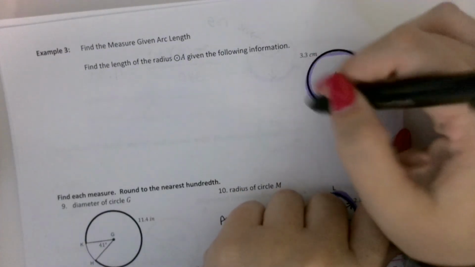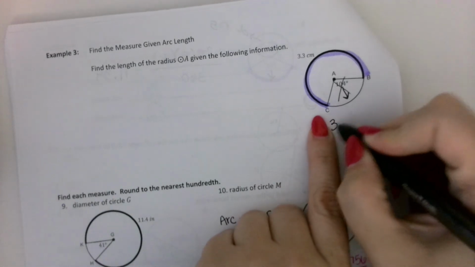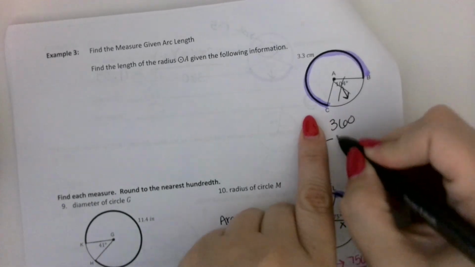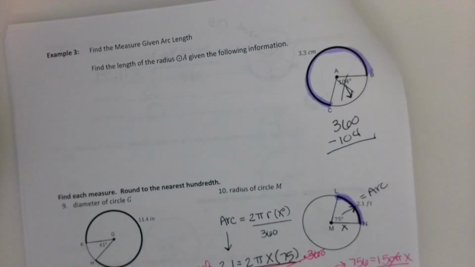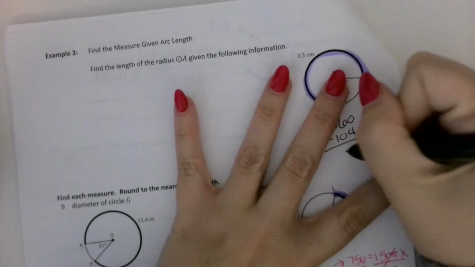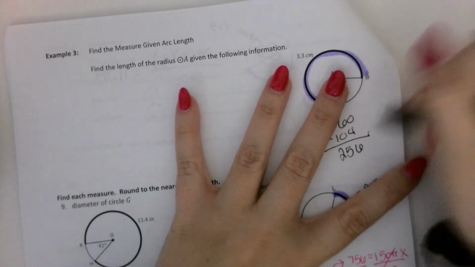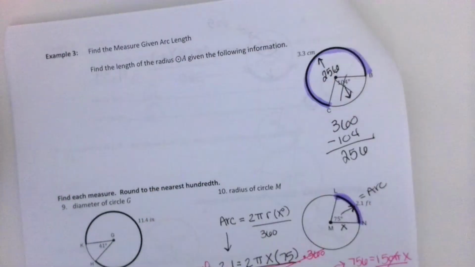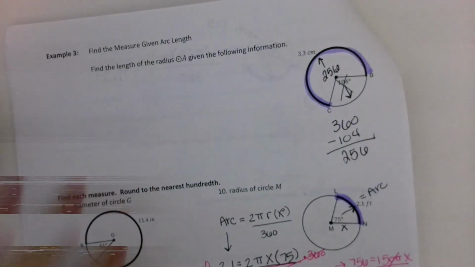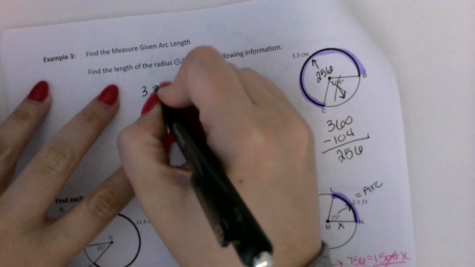Well, a whole circle is 360 degrees. So if I do 360 minus 104, that will give us the angle that we want. That gives us 256. So this angle is 256. Now that's pointing at the right thing.